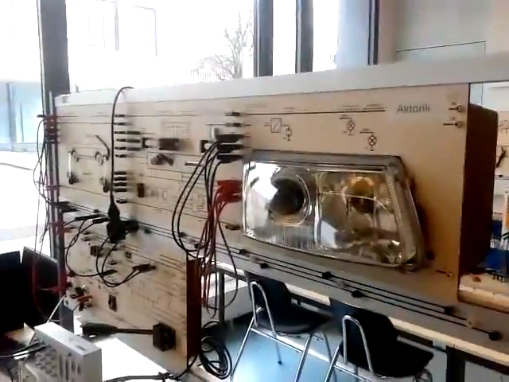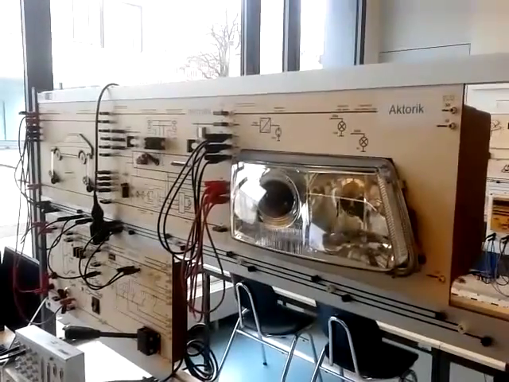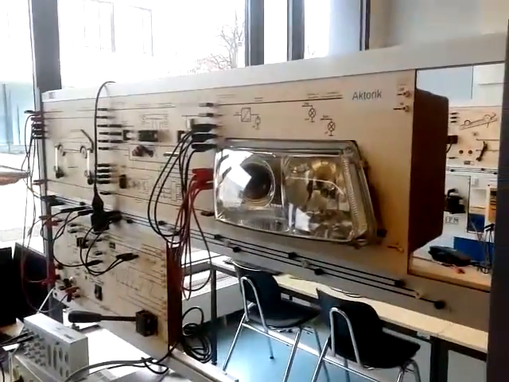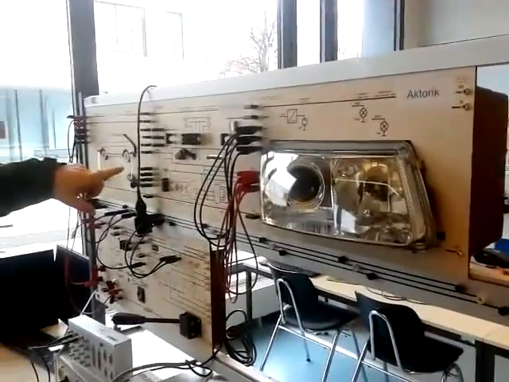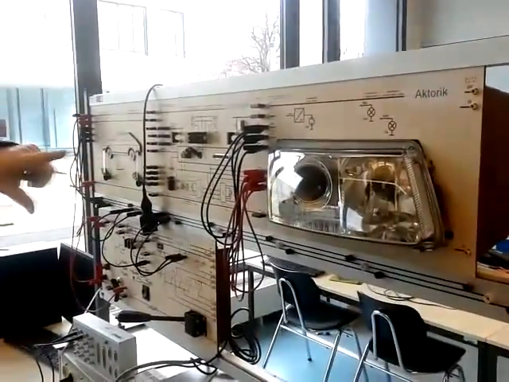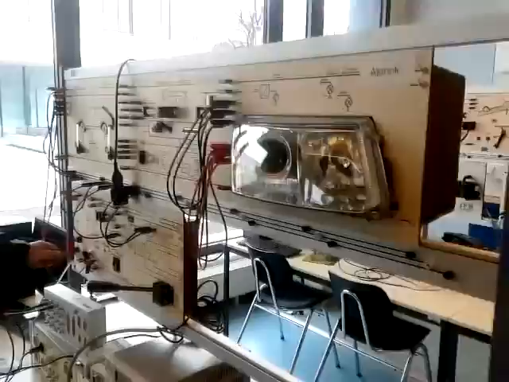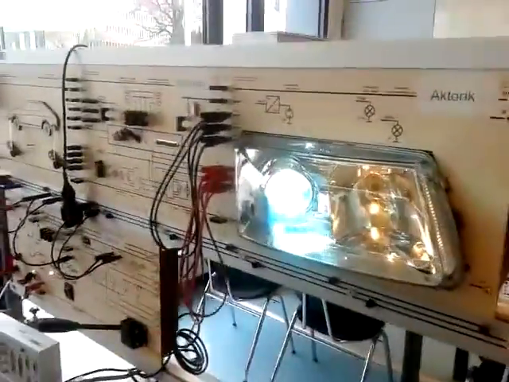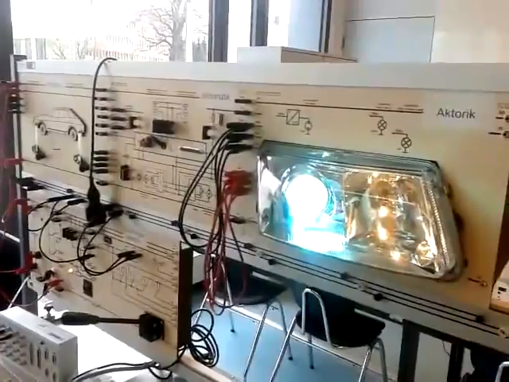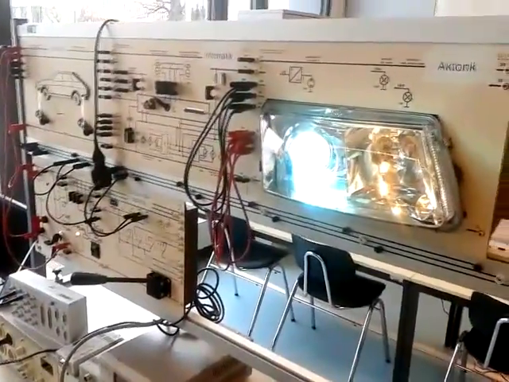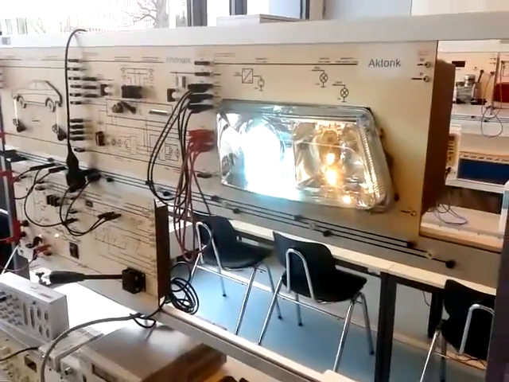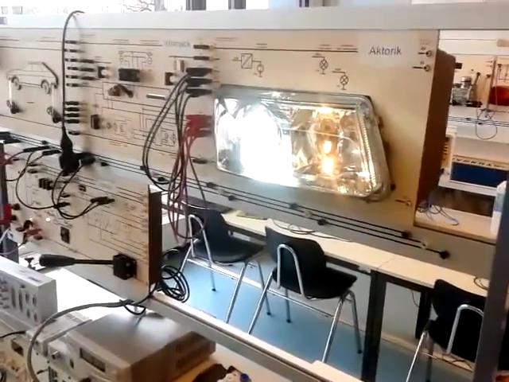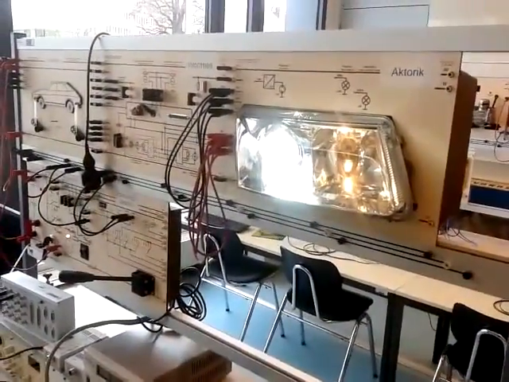Here we can see a mechatronic system of the lamp control. We have the sensors, the controller, the processor, and the actor. We can switch it on. It's a xenon light, and in a usual car you have a manual controller to control the level, but with the xenon light it must be done automatically.